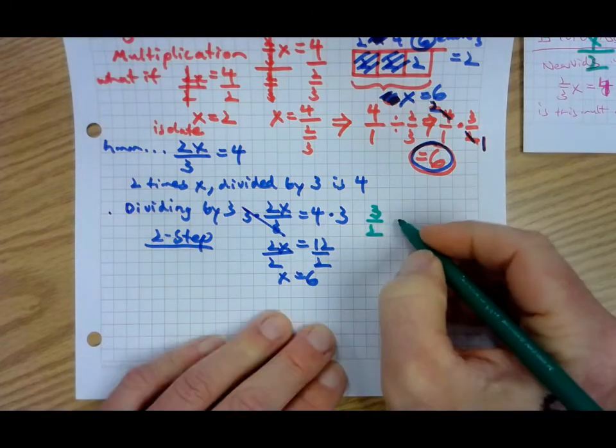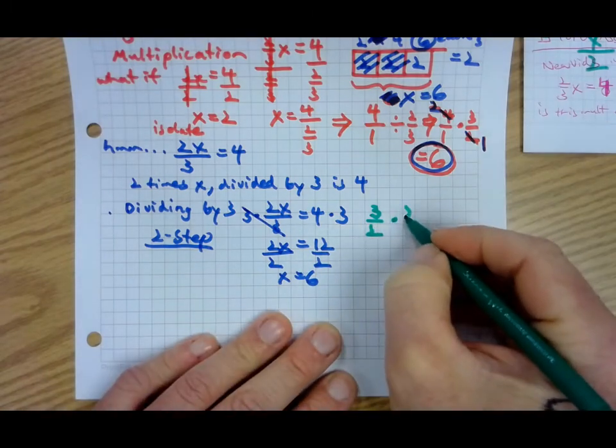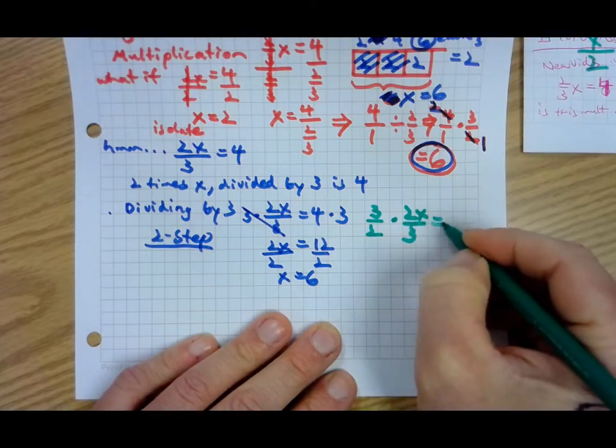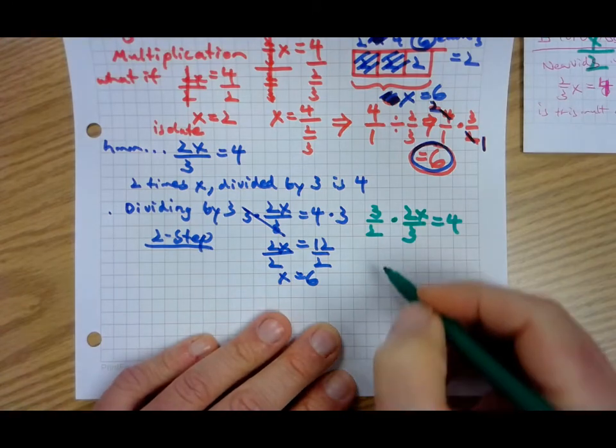And if we put that next to our original, what does that look like, you crazy math people?